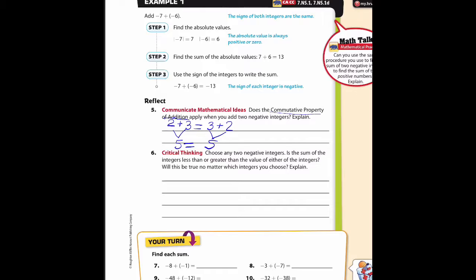Okay, so now that you have a quick reminder of what that property is, the question is asking if that property can be applied when you add 2 negative integers.